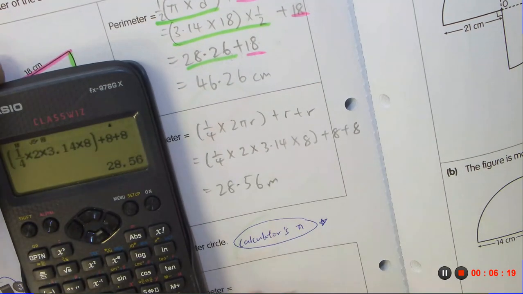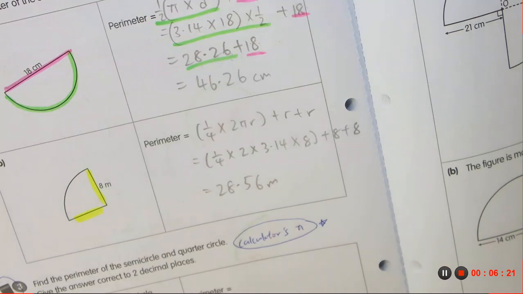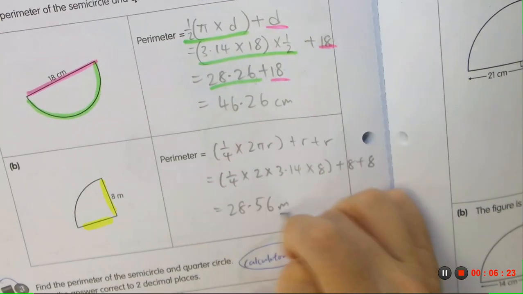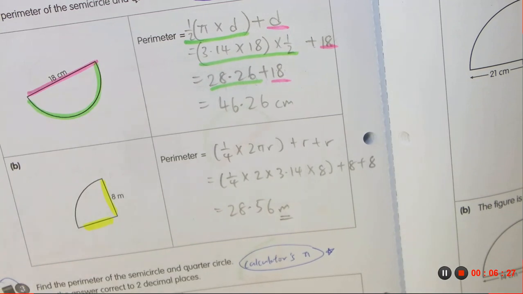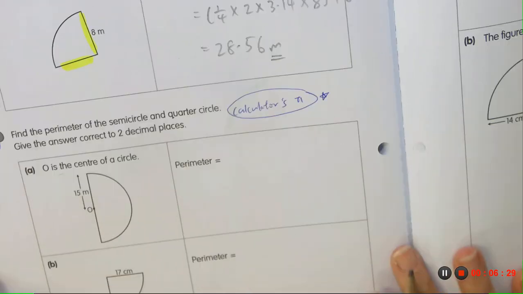Is this correct? Yes, okay. Meter. This is quite okay? Okay, then the next one says including rounding.